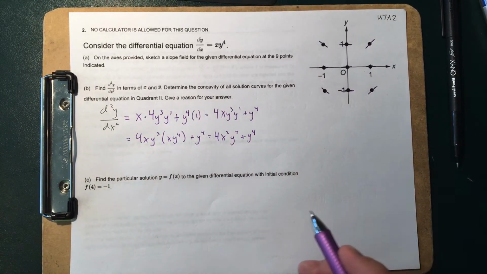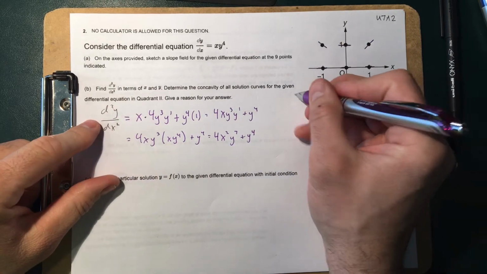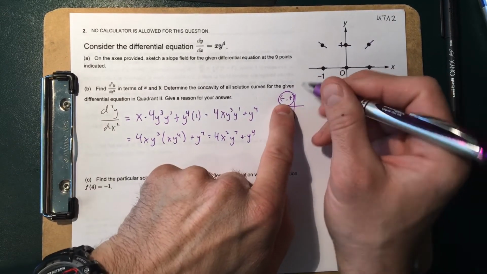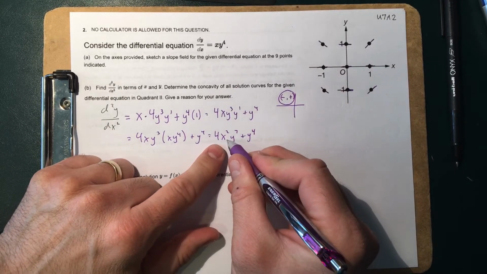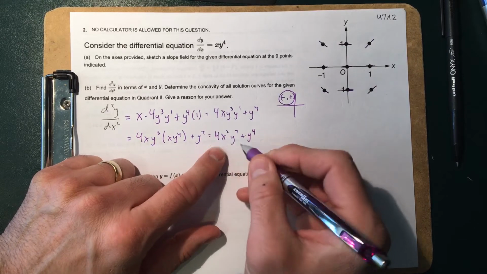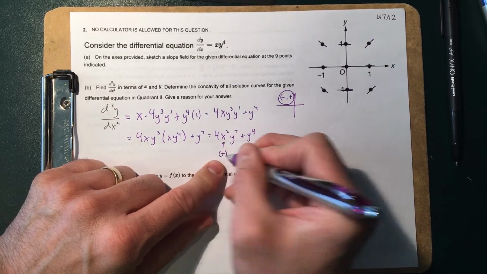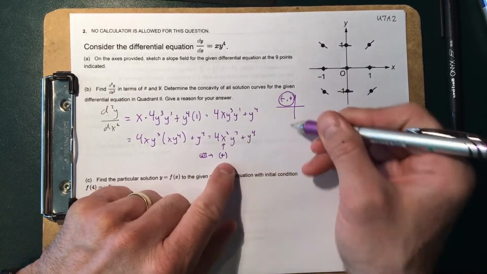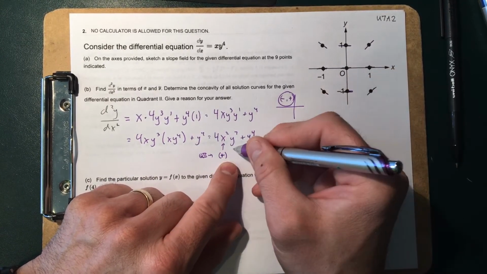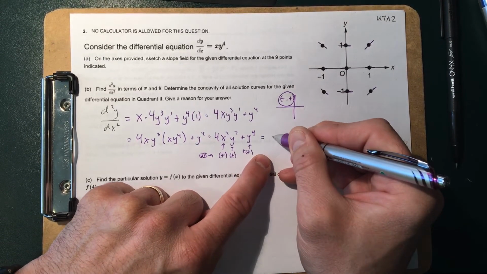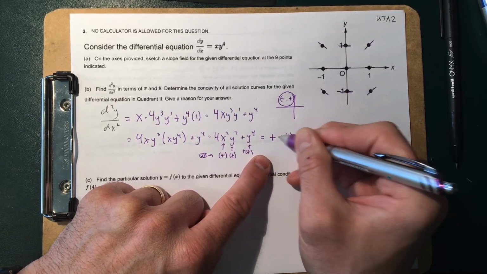So now they want us to determine whether all the solutions in quadrant 2, which is negative x, positive y, all my y values are positive, all my x values are negative, what type of concavity. But if you'll notice, my x value here is squared, so that's always positive. My y values, since I'm in quadrant 2, are also positive, so that's a positive, that's a positive. So I'm going to have all positive values.